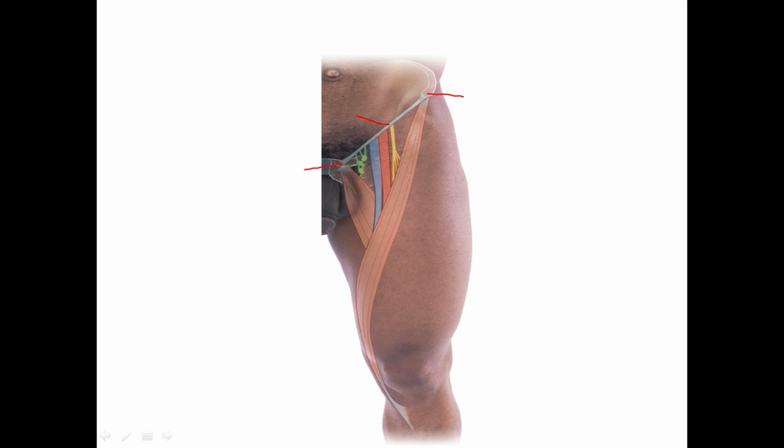And then the lateral boundary, that we are having the sartorius muscle, and here we are having the adductor longus muscle. This nerve here is the femoral nerve, femoral artery, femoral vein, and we are having the superficial inguinal lymph node.